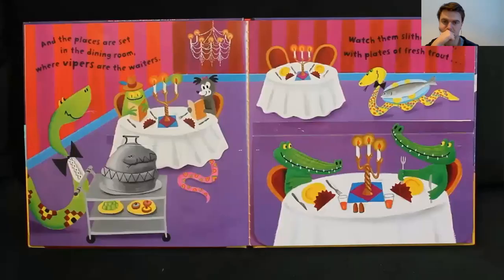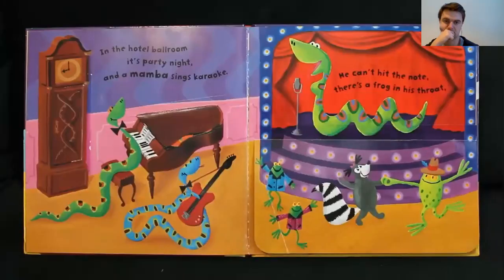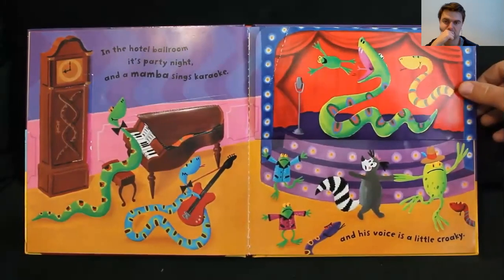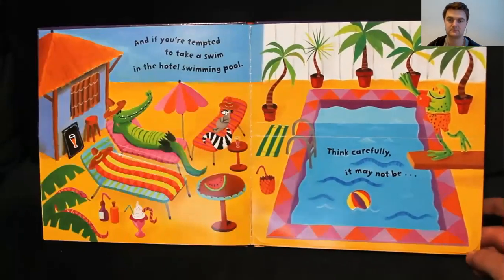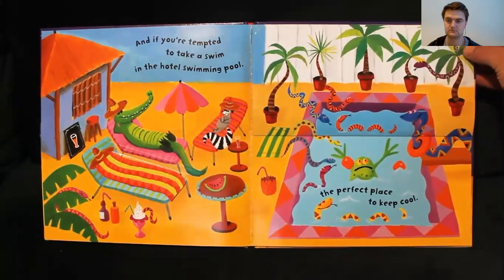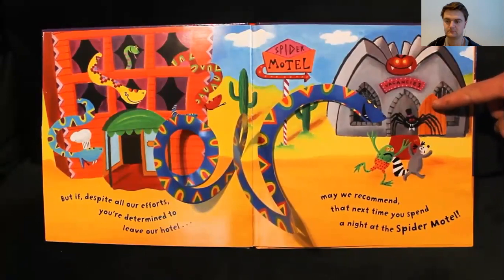And the places are set in the dining room, where vipers are the waiters. Watch them slither about with plates of fresh trout for a party of alligators. In the hotel ballroom, it's party night, and a mamba sings karaoke. He can't hit the right note, there's a frog in his throat, and his voice is a little croaky. And if you're tempted to take a swim in the hotel swimming pool, think carefully. It may not be the perfect place to keep cool. But if, despite our best efforts, you're determined to leave our hotel, we will recommend that next time you spend a night at the Spider Motel.